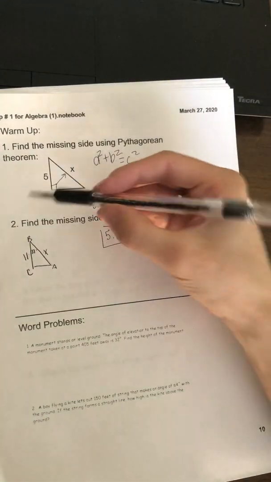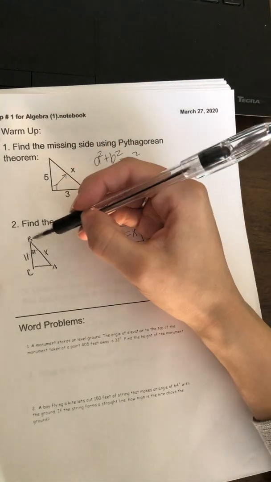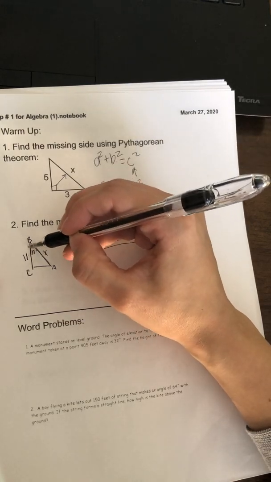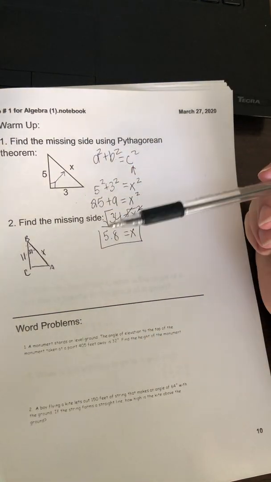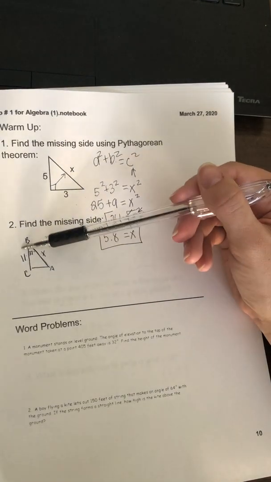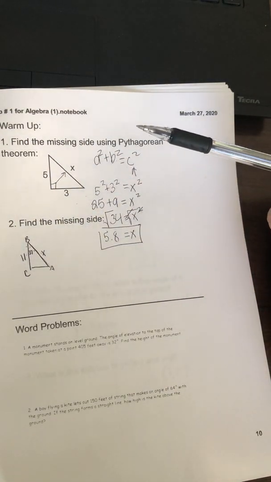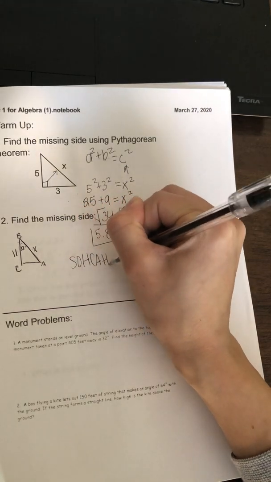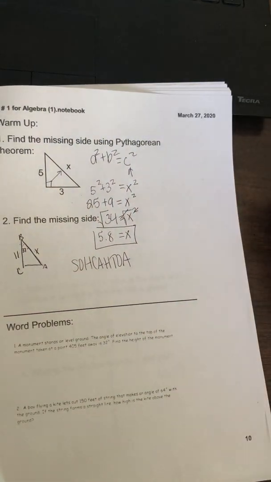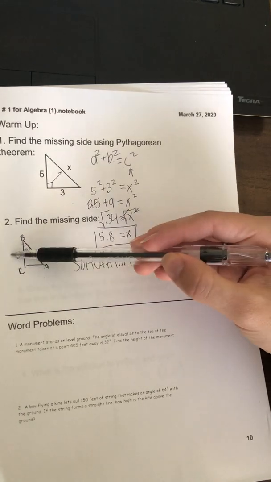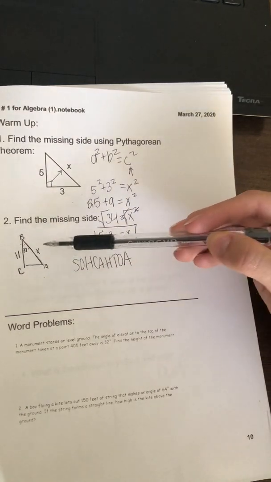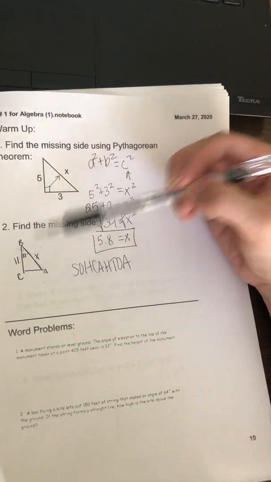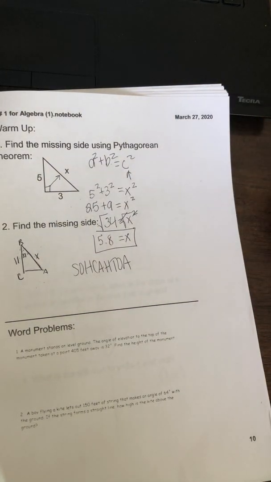Okay, the second one, find the missing side. So again, we're missing this side right here. This says 37 degrees. I know it's hard to see, but you should have the packet in front of you. And this side says 11. Now I have to use SOHCAHTOA this time. I cannot use Pythagorean because I don't have two sides and I'm just missing the third. I'm actually missing two sides. And this side in particular is what they want us to solve for because that's where x is. So I have to use SOHCAHTOA.